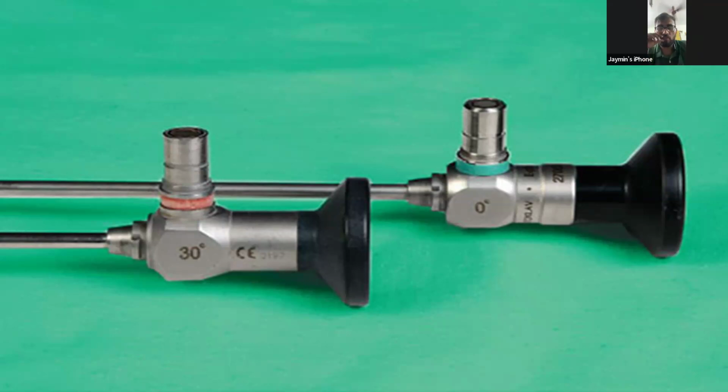So this image shows a 0 degree telescope and a 30-degree telescope. But what are the degrees? 0 degree means that the lens is straight in line. It is not angulated. So it is mainly used for urethroscopy. So straight in line vision. Whereas a 30-degree cystoscope has an angle of the lens in the front of 30 degrees. So basically, it can be rotated to view the lateral surfaces of the bladder. So that is with regards to the degree.